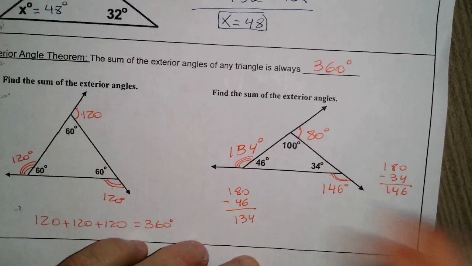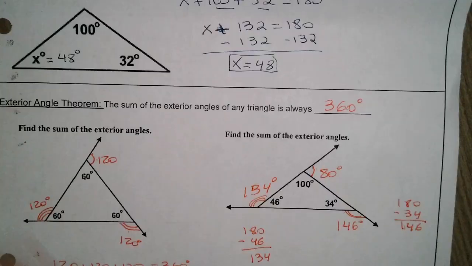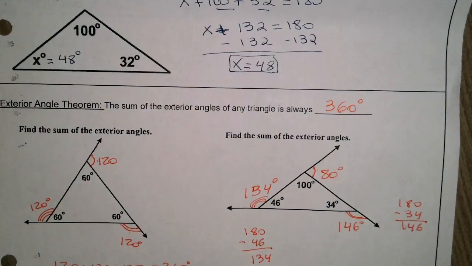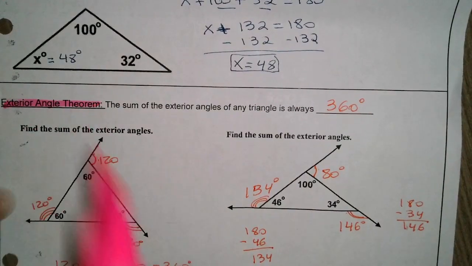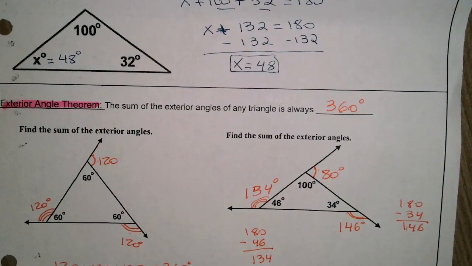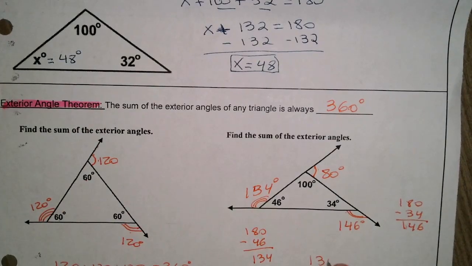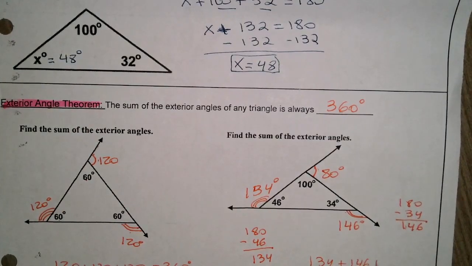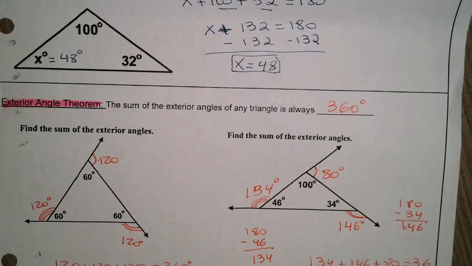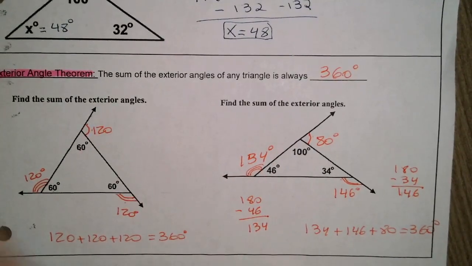And when we add them together, we know from the theorem that the sum is going to be 360. So 134 plus 146 plus 80 equals 360 degrees.